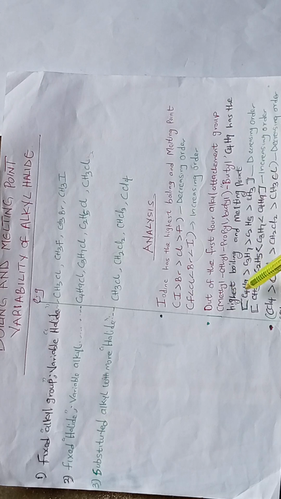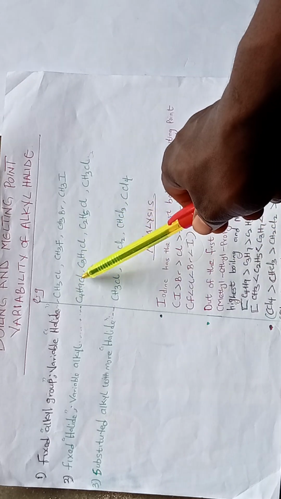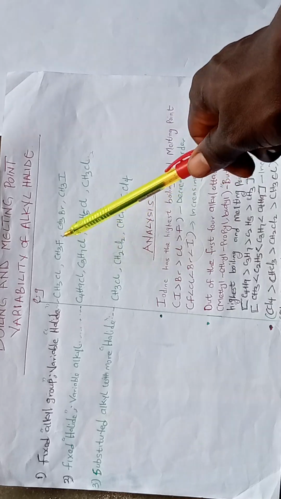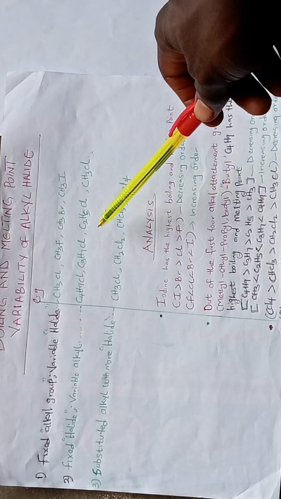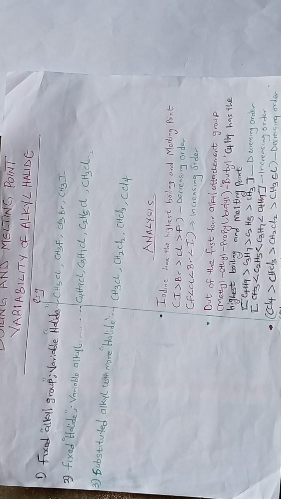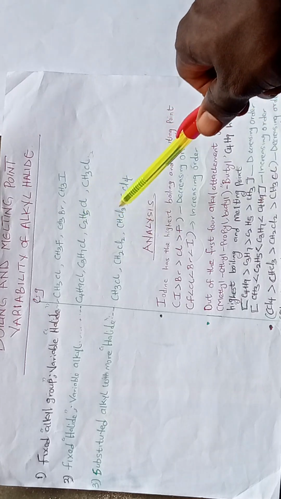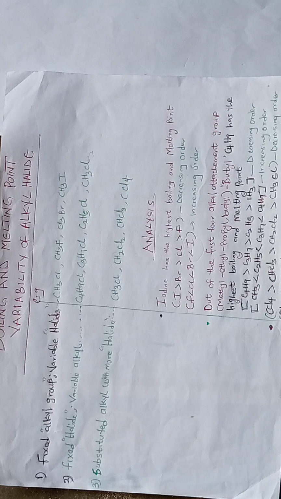That is why in my arrangement, if I'm writing in decreasing order, I'm going to start from butyl, greater than propyl, greater than ethyl, greater than methyl. So that means butyl chloride will be greater than propyl chloride, which will be greater than ethyl chloride, and ethyl chloride is going to be greater than methyl chloride.